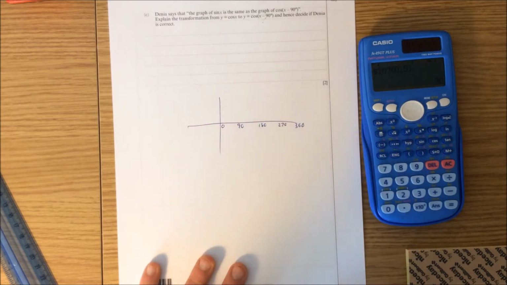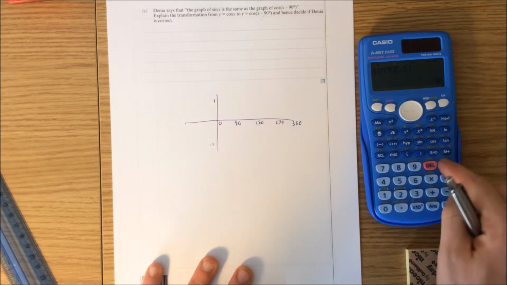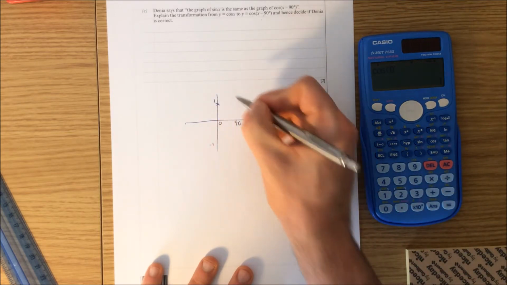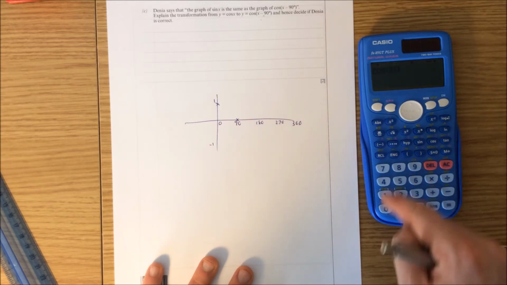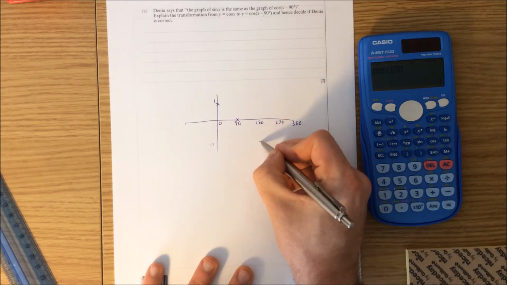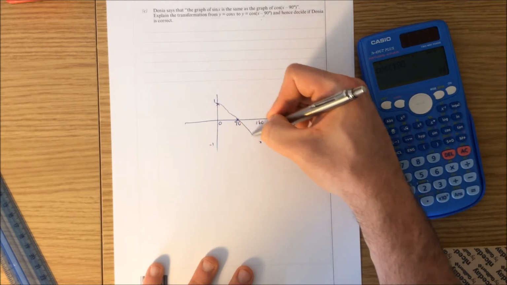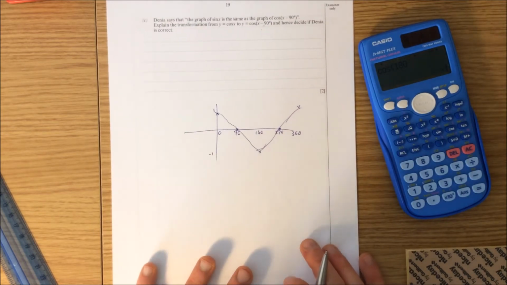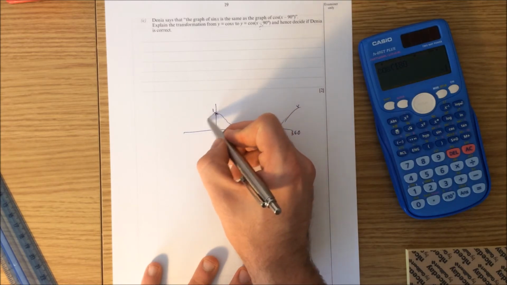You don't need this much detail, but it's just to help with the explanation. It goes from 1 to minus 1. Now, cos of 0 is 1. Cos of 90 is nothing. Cos of 180 is minus 1. Cos of 270 is nothing, and cos of 360 is 1. So the normal cos curve moves like that.